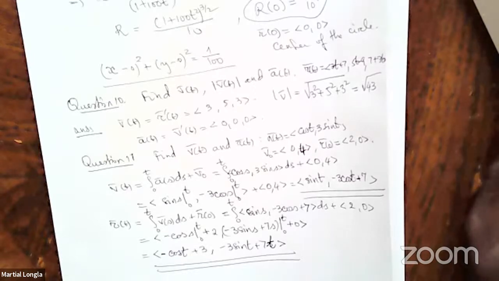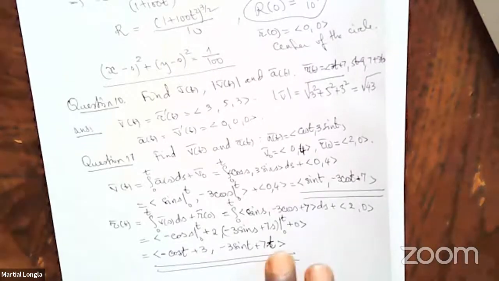Oh, second problem was exactly the same way. Repeated the problem. Now we have question 11 about limits.